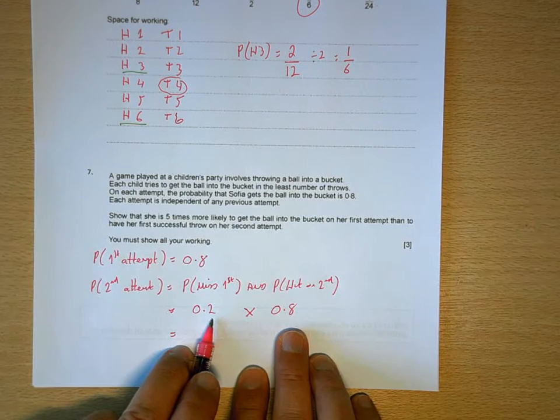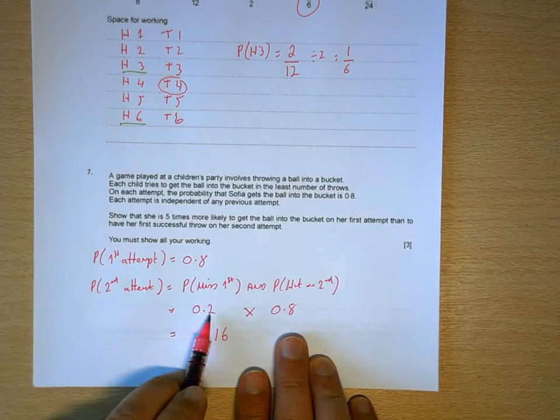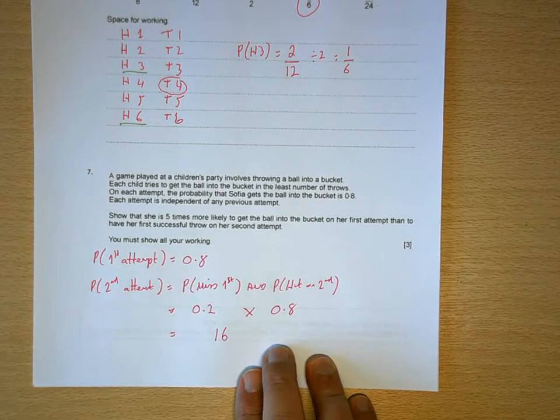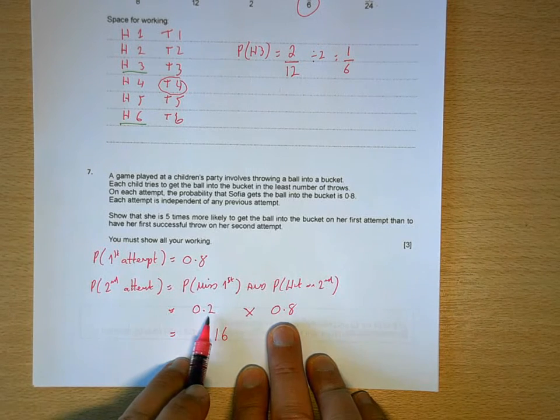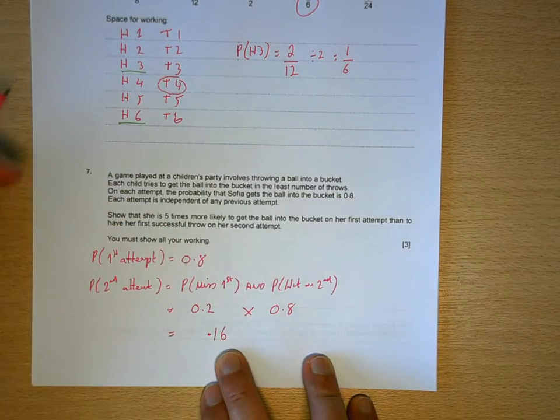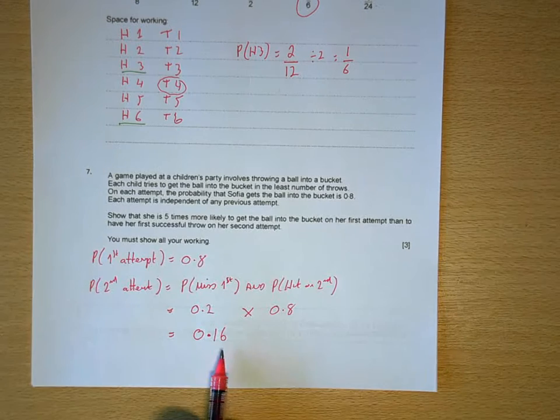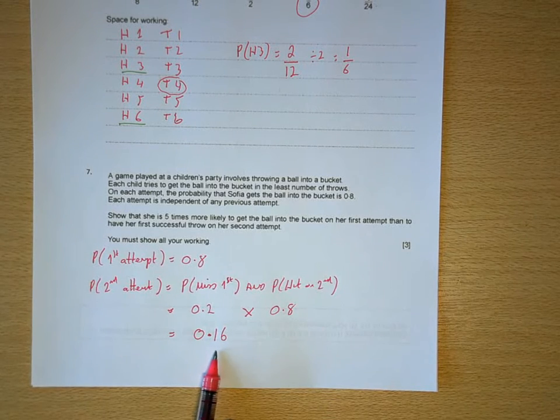We've got 2 8s is 16. 2 digits after the decimal point in the arithmetic, which means in the answer we still need 2 digits after the decimal point. So the chances of her getting it in the second attempt is actually a lot less than it is in the first attempt, 0.16.